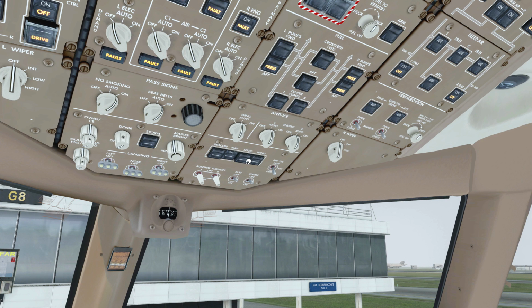In this case it's daylight, so we don't need these two lights, but you do have to turn on the nav lights so that the ground crew knows that the aircraft is being powered. And we're going to turn on the beacon lights just before engine start, so the ground crew knows that the aircraft is going to move and that we're going to start the engines.